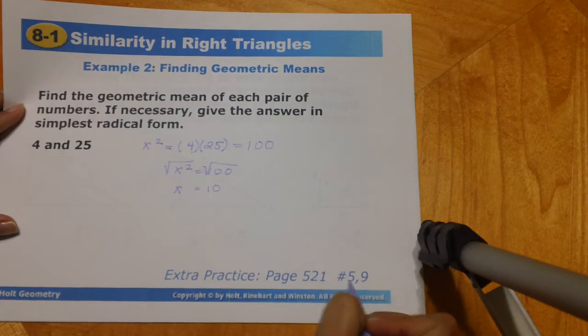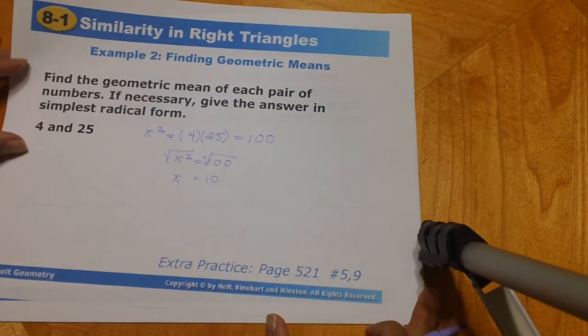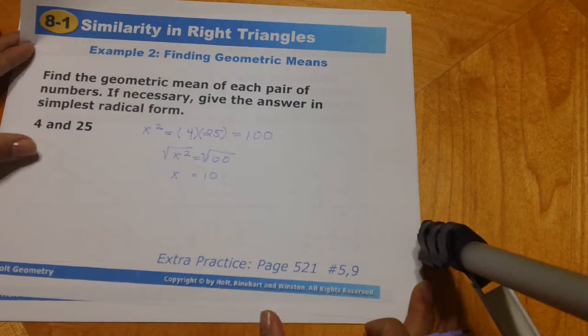Again, page 521, problems number 5 and 9, work them out on your own, see if you are understanding what you need to be understanding.